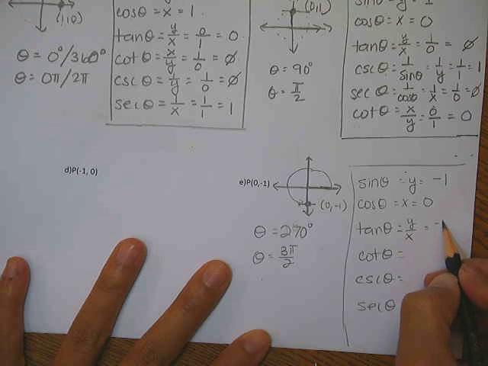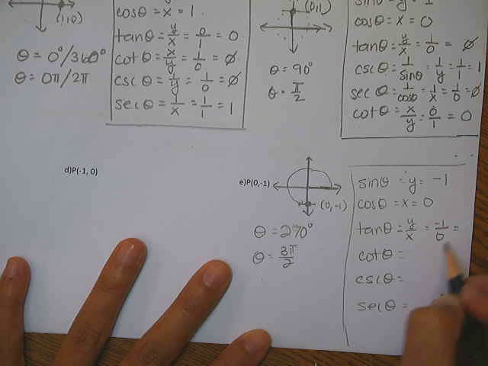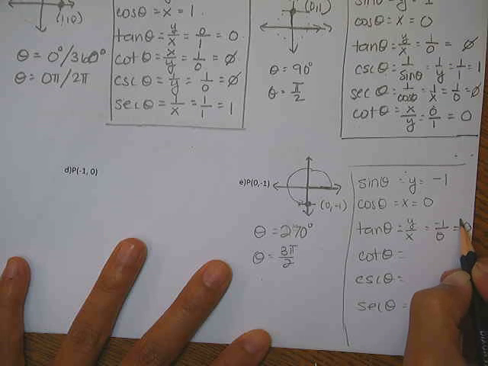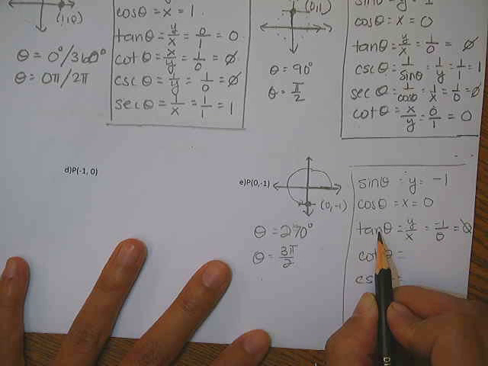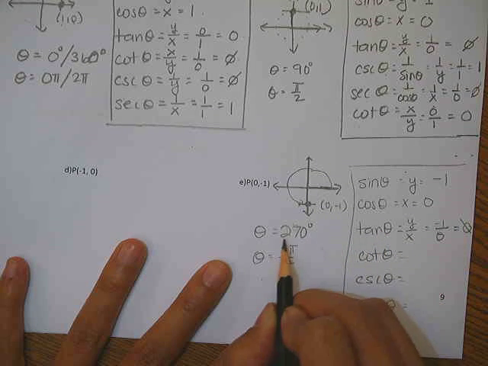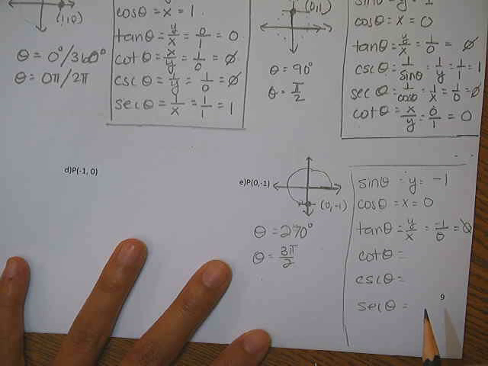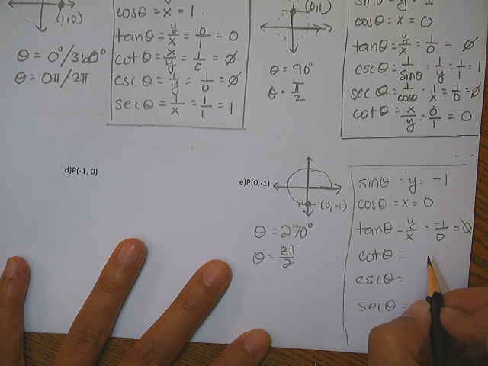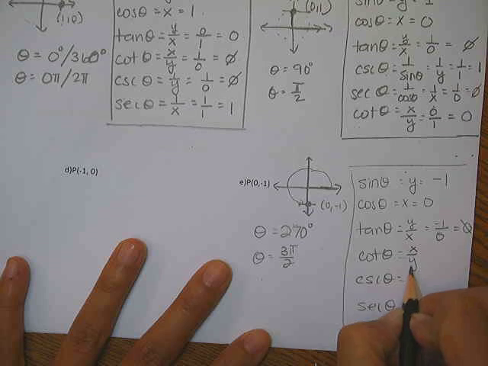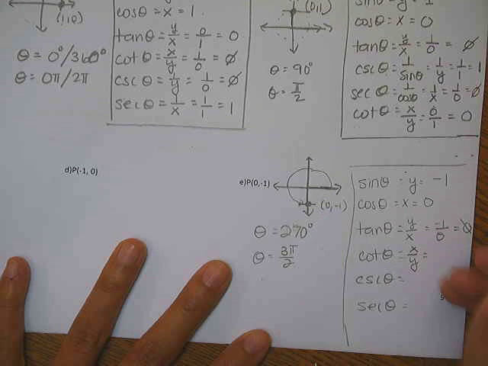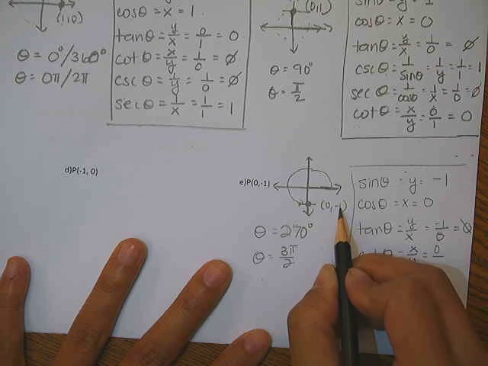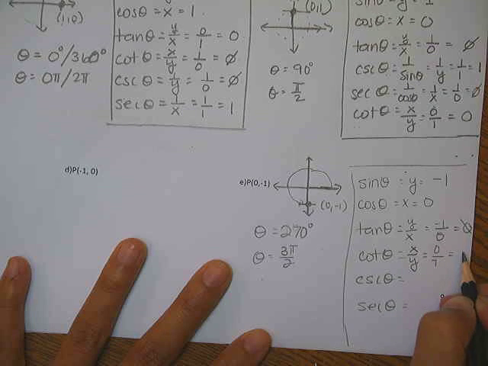Your y is going to be -1 over 0, which is, you have a 0 in the denominator, so that's going to give me an undefined value. Okay, so tangent of 270 degrees does not exist. Cotangent is x over y. X happens to be 0. Y happens to be -1. 0 divided by anything is 0.